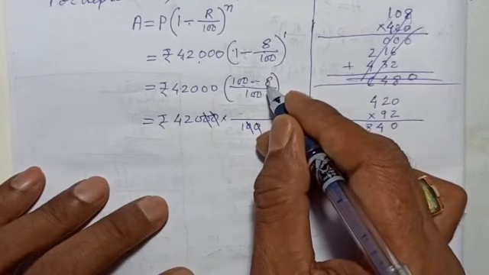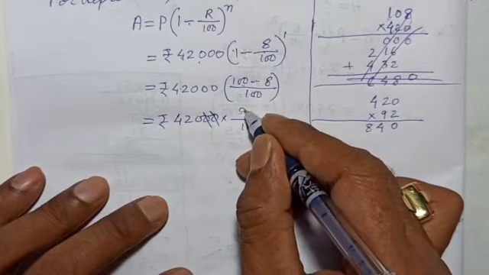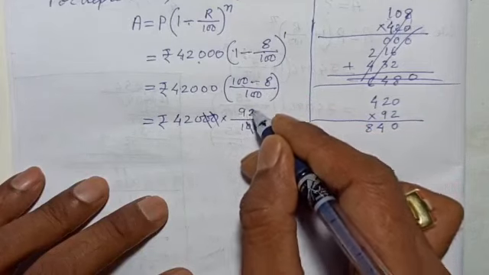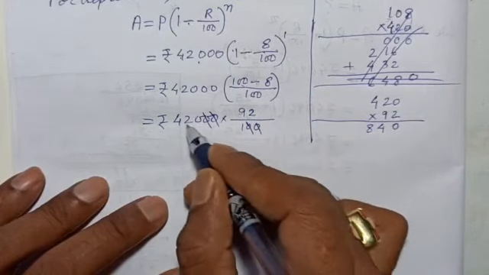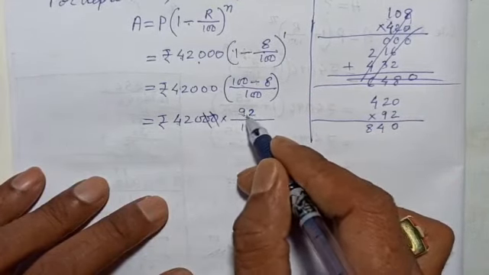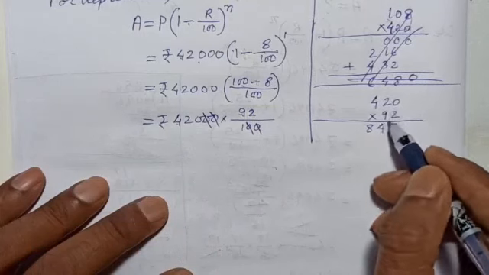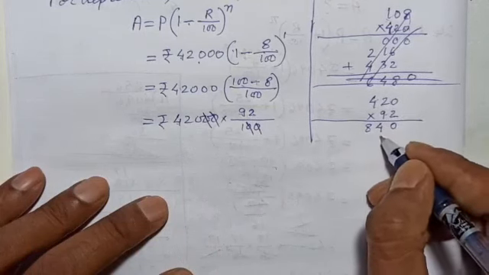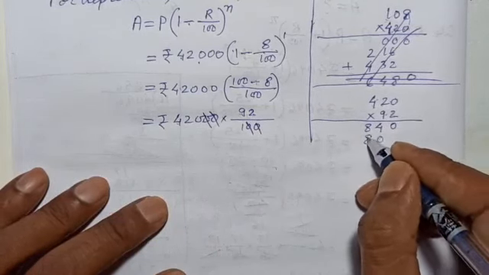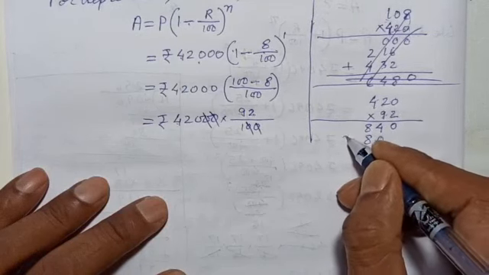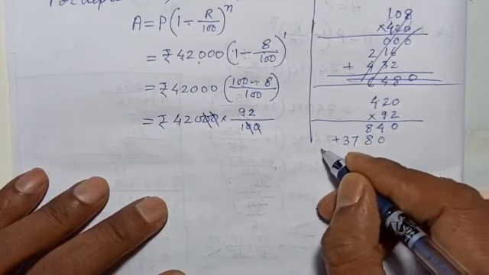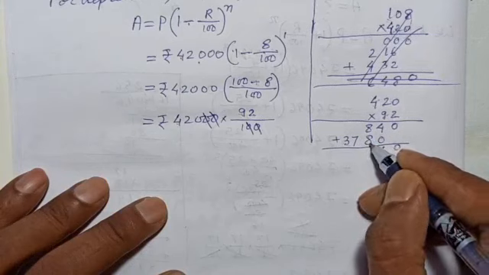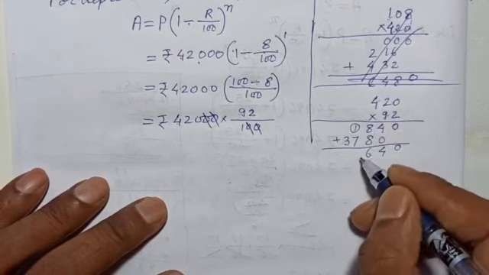100 minus 8 is 92, then 0 0 cancel. 420 into 92 here, 20 times 0, 2 2 are 4, 2 4 times is 8, 9 0 times 0, 9 2 times is 18, 1 carry, 9 4 are 36 plus 1 is 37. Let's add together 0, 4, 16, 1 carry, 8, 3.